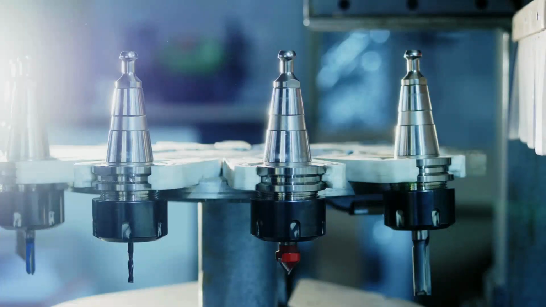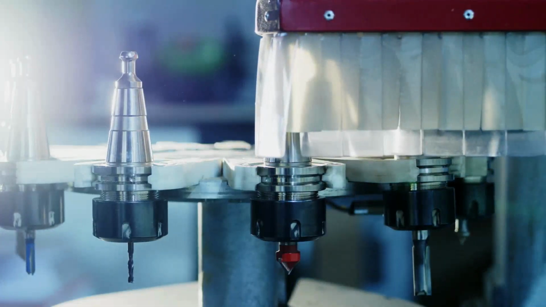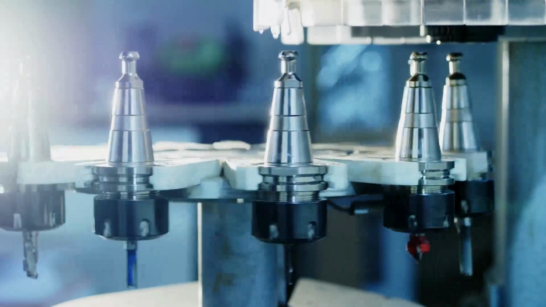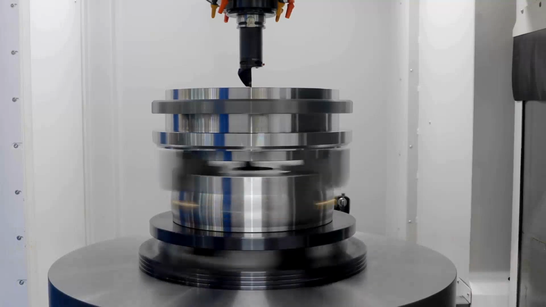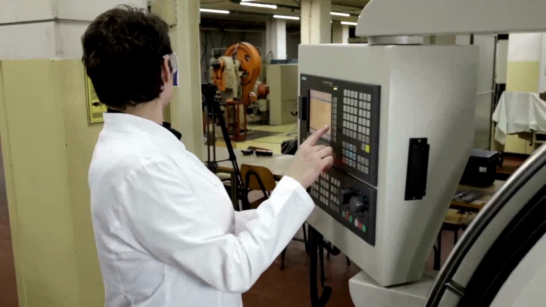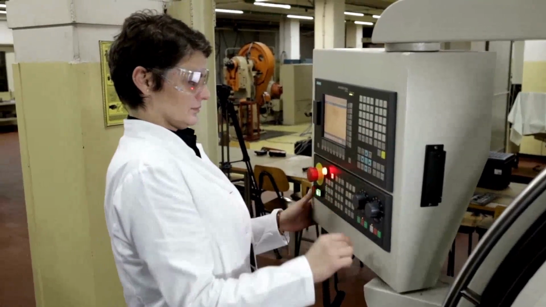CNC lathe machine. CNC lathes are used to machine cylindrical workpieces by rotating them and cutting away excess material with a cutting tool. They are particularly useful for creating symmetrical parts such as shafts, bolts, and bushings.